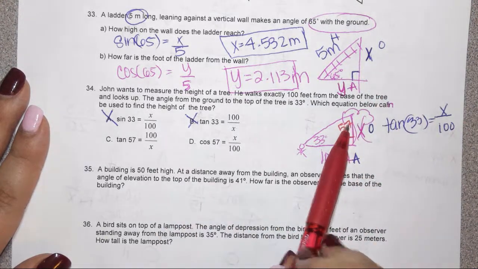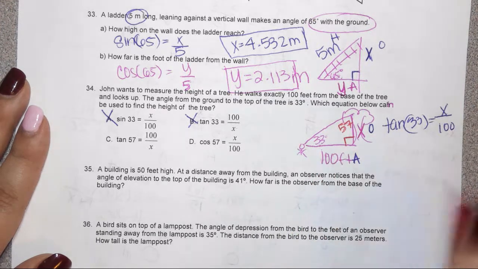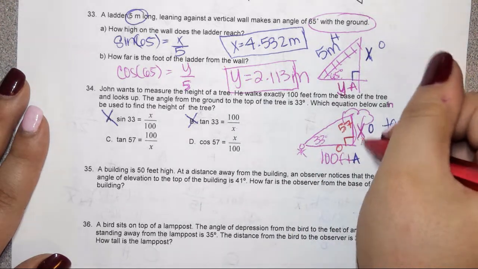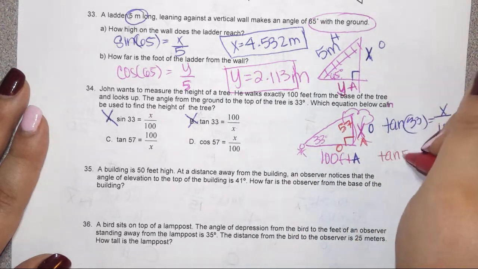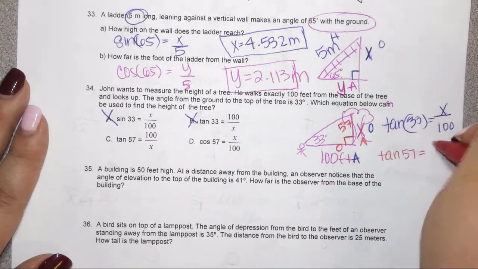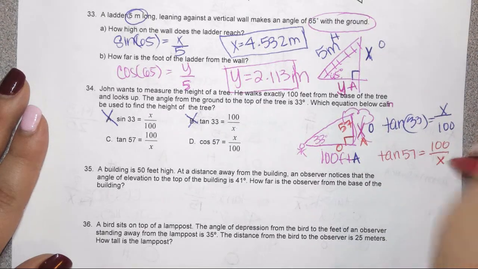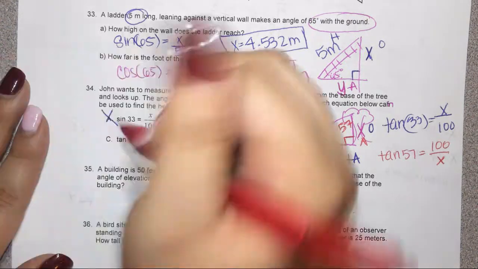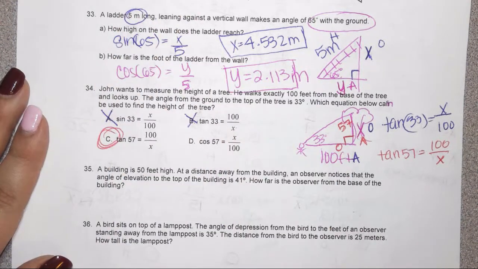Okay, if my angle is 57, what do I now have? Opposite and adjacent. So what would tan of 57 equal? 100 over x, which is what? C. Do you see how you can use the other information? It took me a long time to see that.